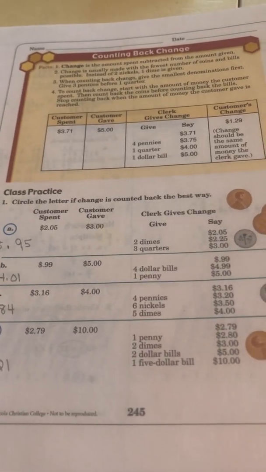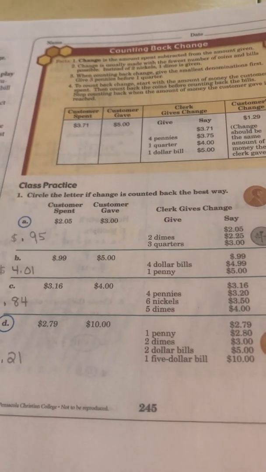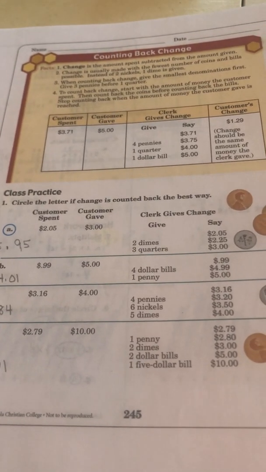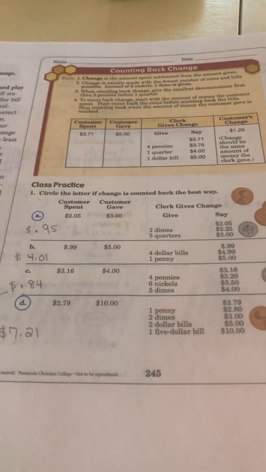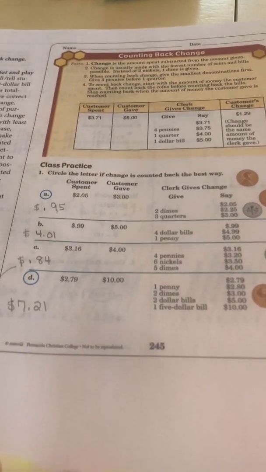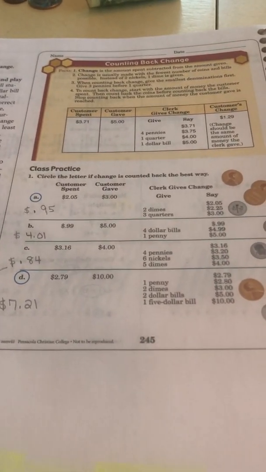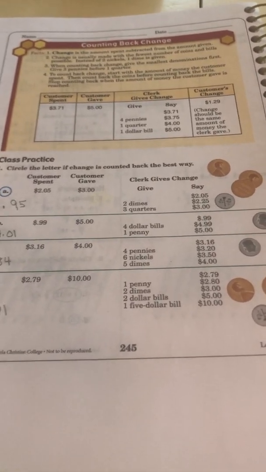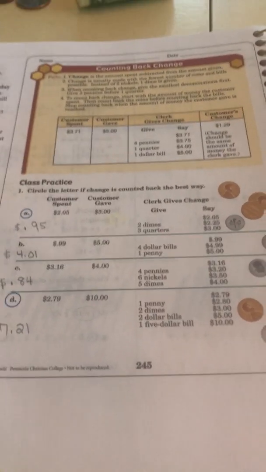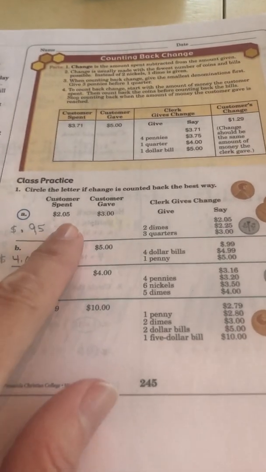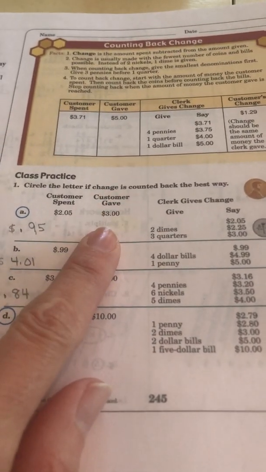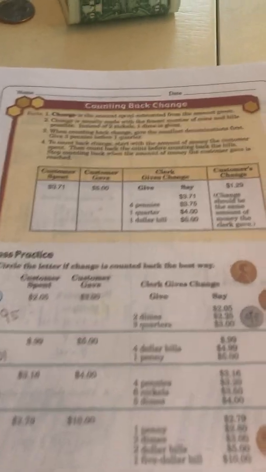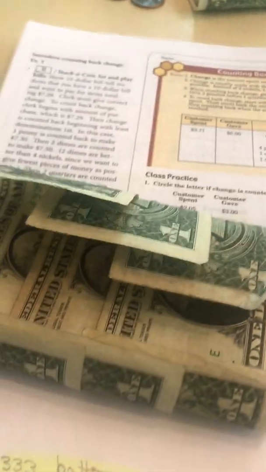Number 1. Circle the letter if change is counted back the best way. Sometimes it can get confusing to do the incorrect ones, so I'm going to stick with the correct ones. Okay, the customer gave $3, okay? 1, 2, 3.